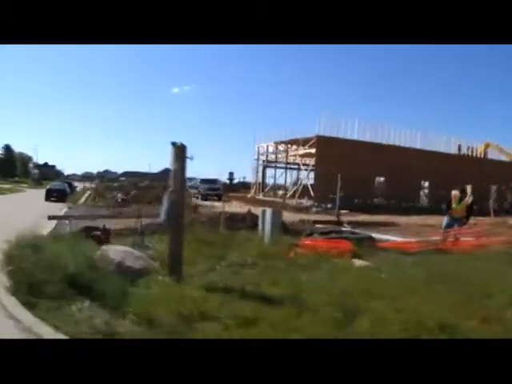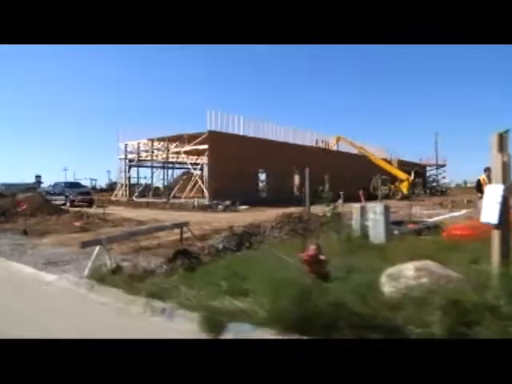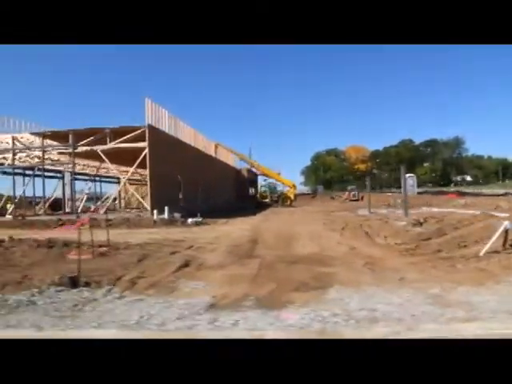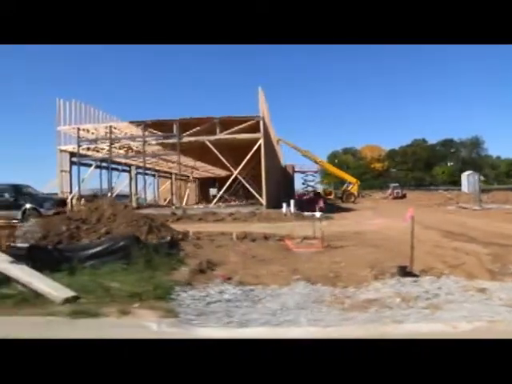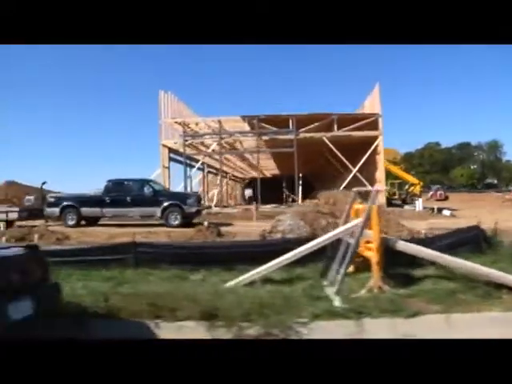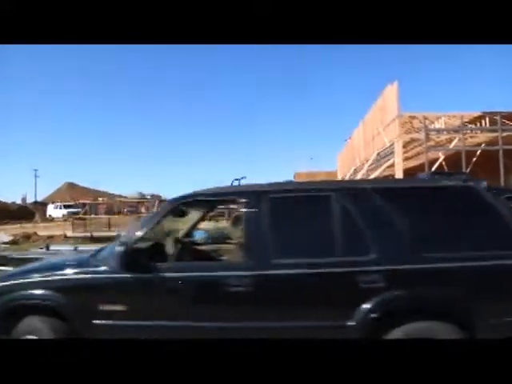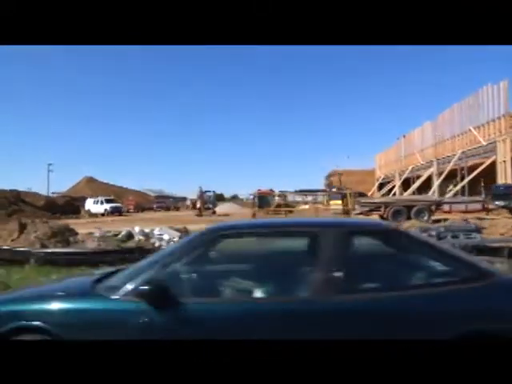Well, this is the long-awaited McDonald's site, and since the last update, they've made quite a bit of progress out here and have the foundation in and some walls up. In addition to a McDonald's, there's also going to be a couple other retail spots available. I don't know that they have those leased yet, but this will no doubt be a popular area, especially when McDonald's gets up and running.